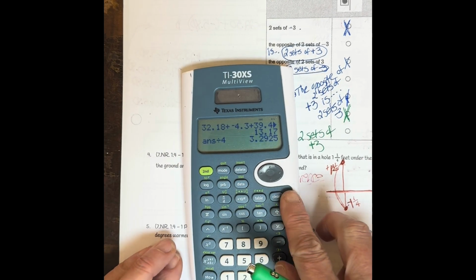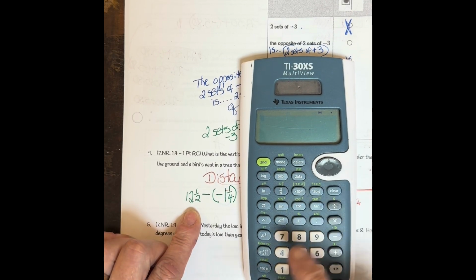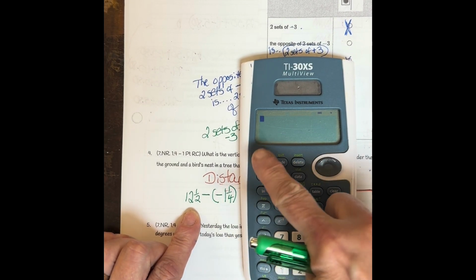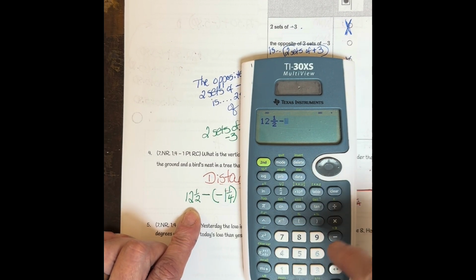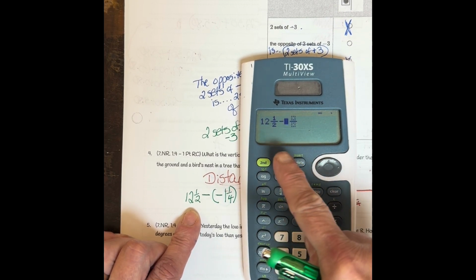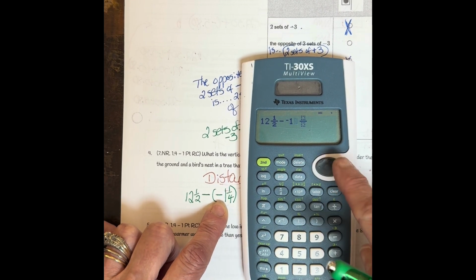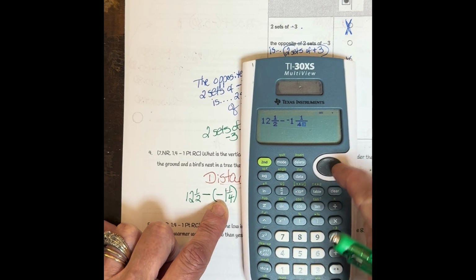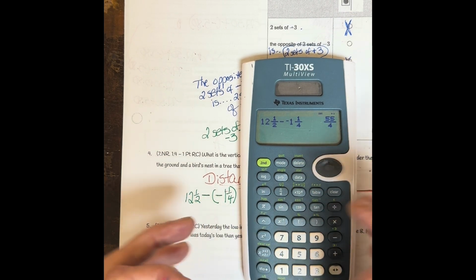All right. I'm going to show you again how to put this in the calculator. To put this 12.5 in, I'm going to do second and then my fraction button, and it gives me my mixed number, minus second, fraction button again, minus a negative. We're minusing a negative 1 1/4. Okay? So we get 55/4.